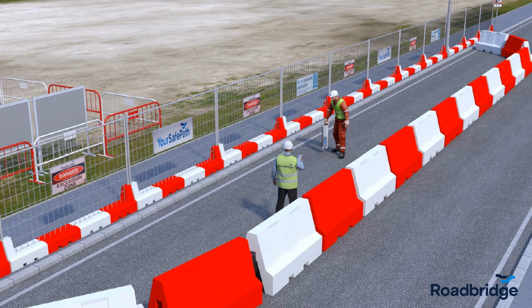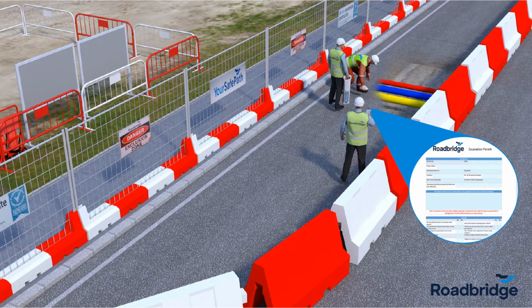The survey will also include the use of a CAT and Genny to identify potential underground services. As part of the pre-work site survey, all identified services must be clearly marked with appropriate marker paints such as yellow for gas, blue for water, red for electric, and green for telecom or fiber optics.